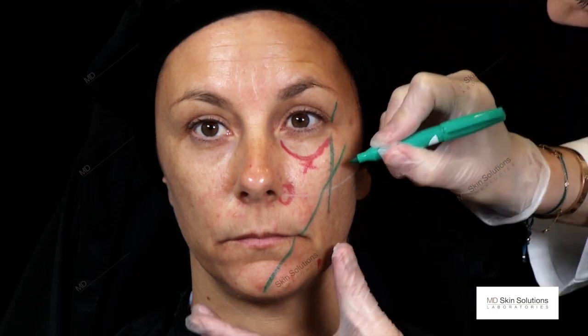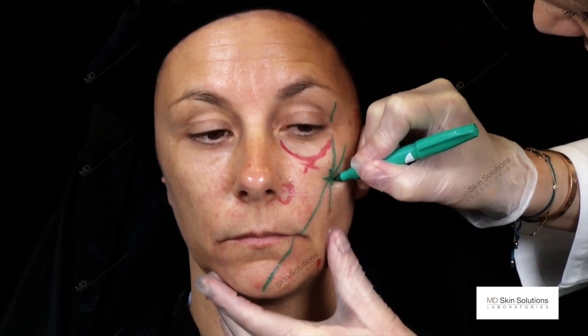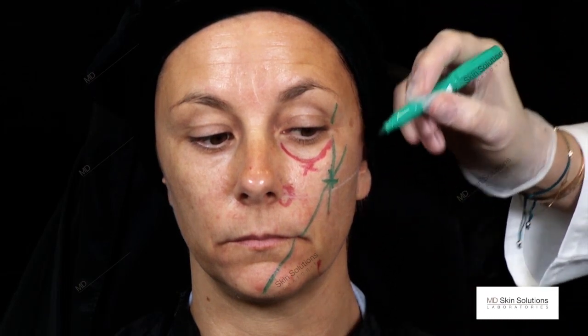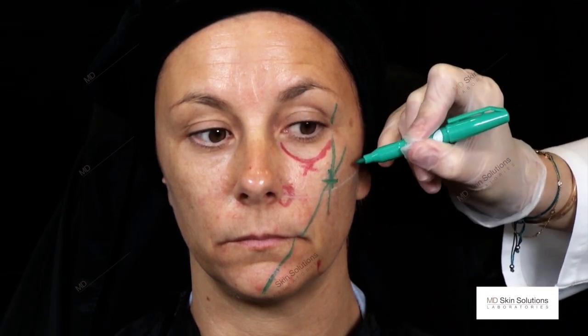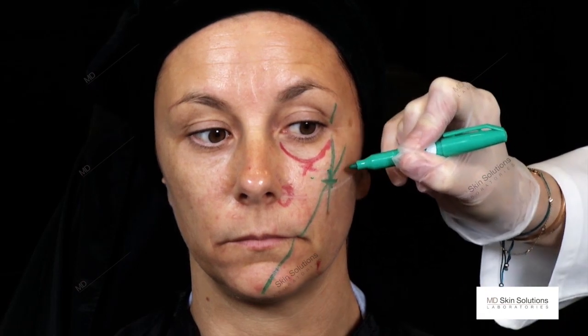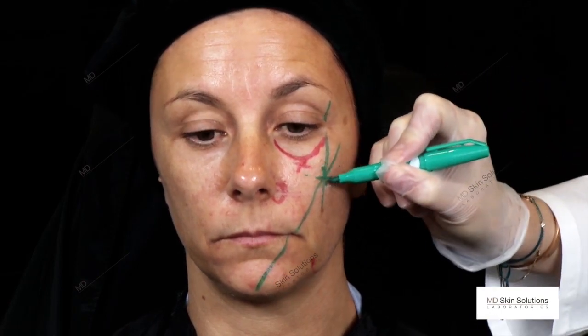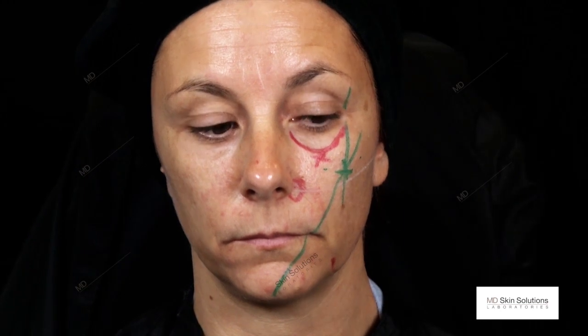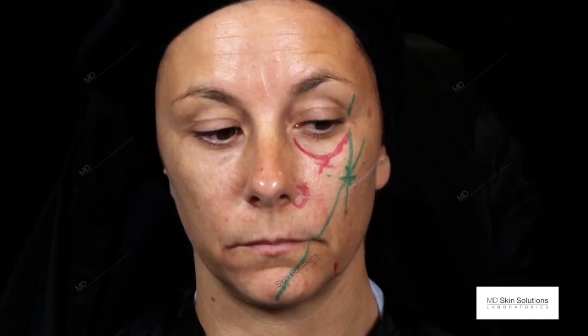This is the entry point where I start the injection. The second and possibly third injection will be medial and lateral to this in a banana-wise shape. So these are the lines we do at least theoretically draw on a patient's face to plan our injection strategy.